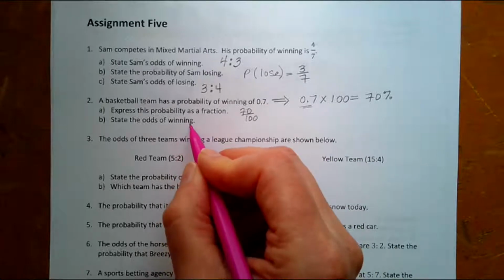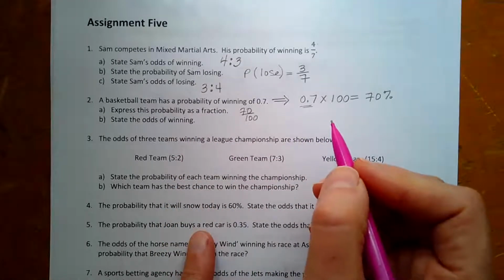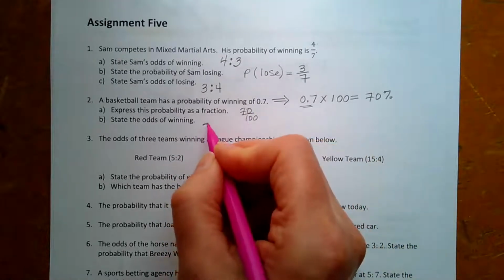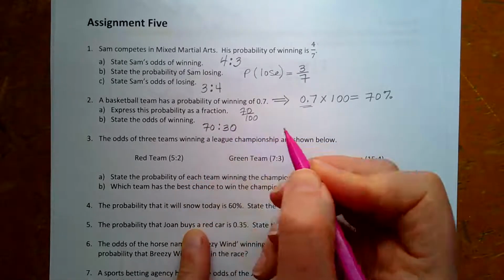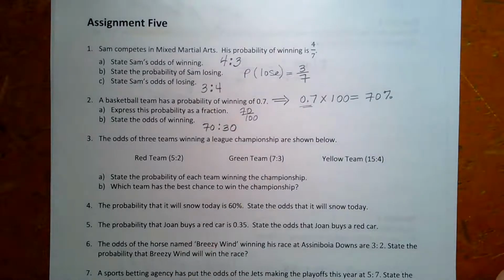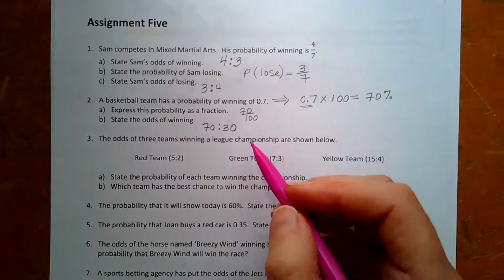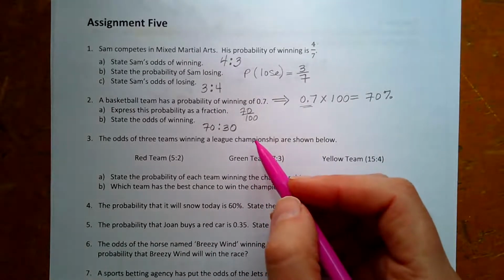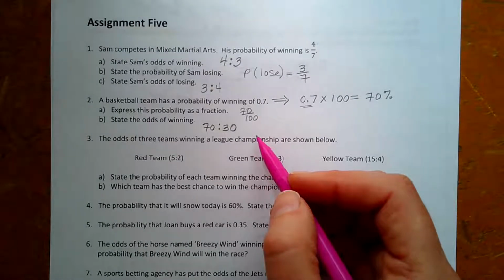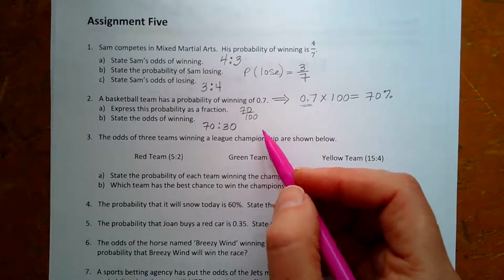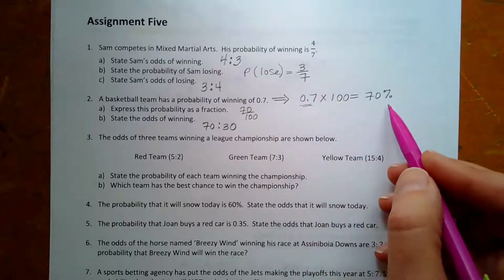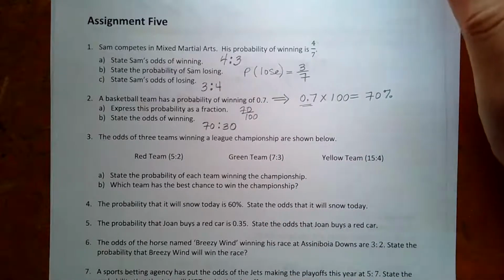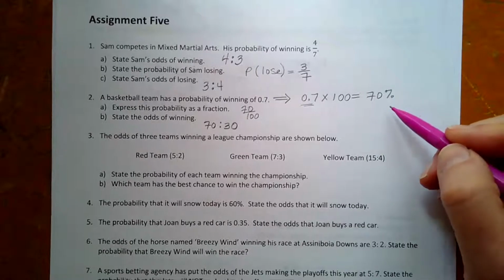State the odds of winning. All right, the odds of winning, I could just express this as 70 to 30, or 7 to 3. There's other ways of expressing odds. If you have any other ways, you can run them by me. But to me, it's easier just thinking of this, like taking any decimal, converting to percent, then I can make sense of what that number means a lot easier.